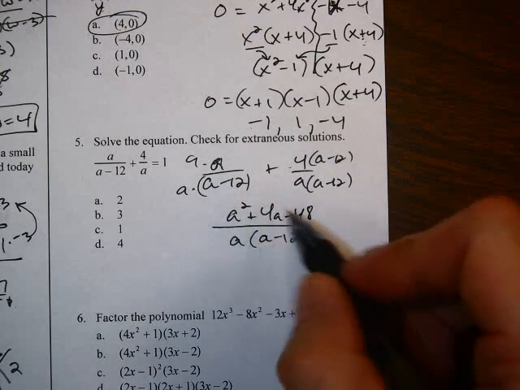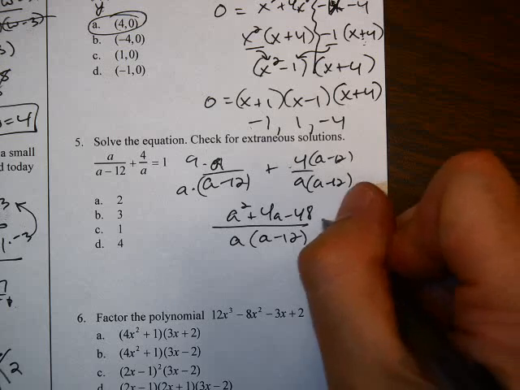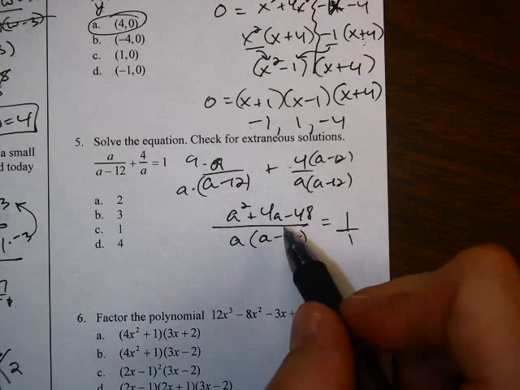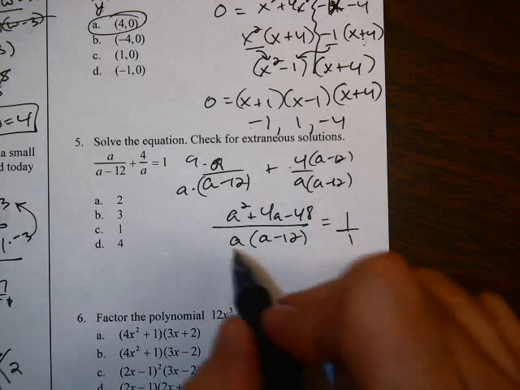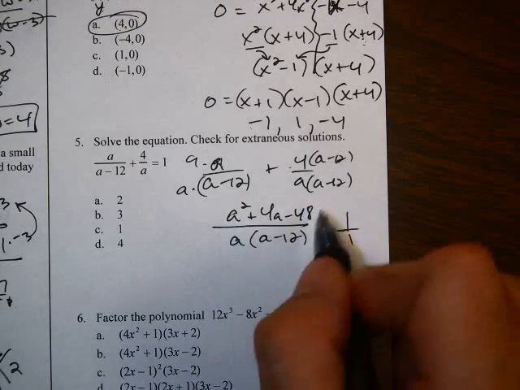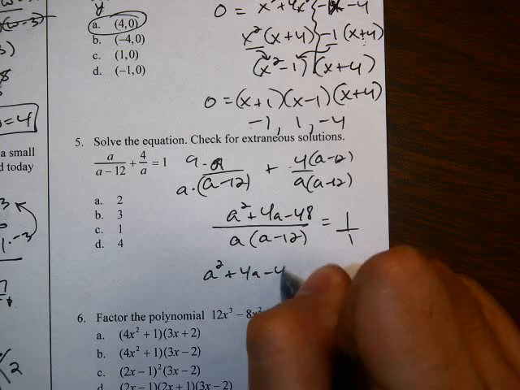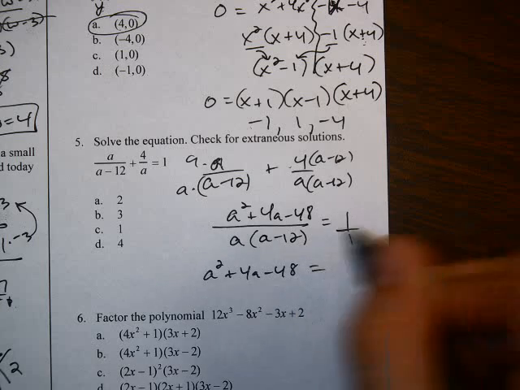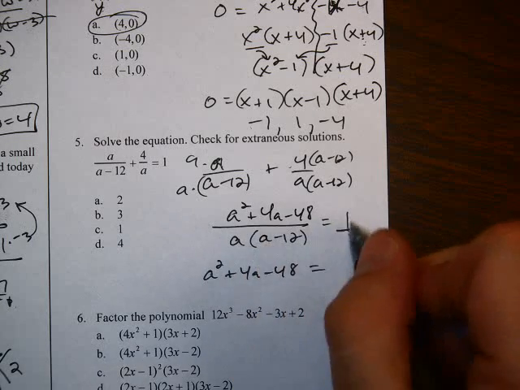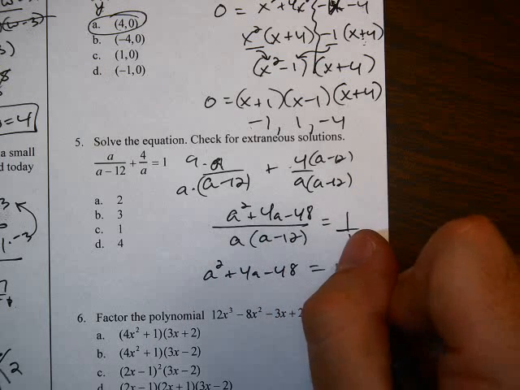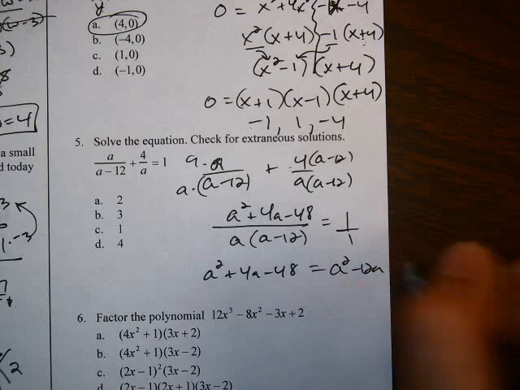Now this is actually the addition problem. Now I'm going to bring back that equals 1. I'm going to put it over 1, and I'm going to cross multiply both of these. So this is multiplied by 1, so it doesn't change: a squared plus 4a minus 48 equals. Now I'm going to distribute this. All times 1 won't change it, but I will distribute the a. So it becomes a squared minus 12a.